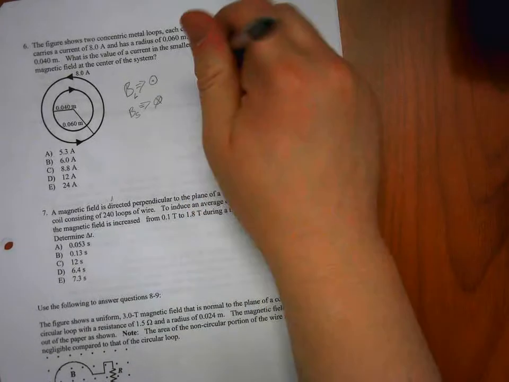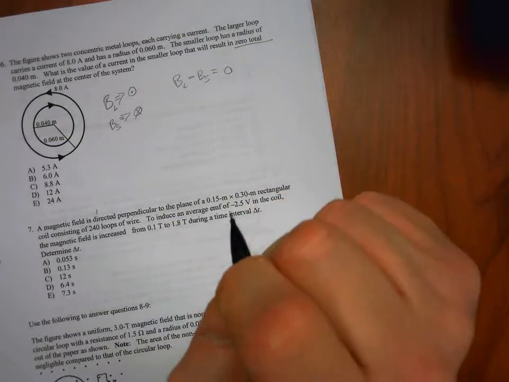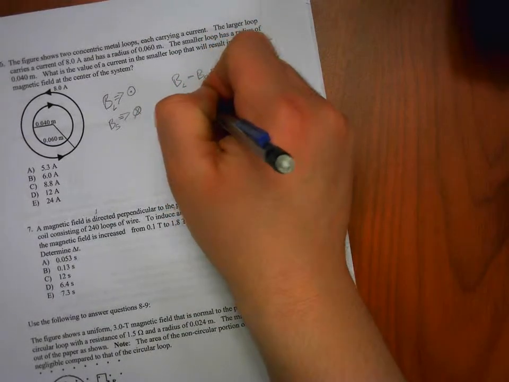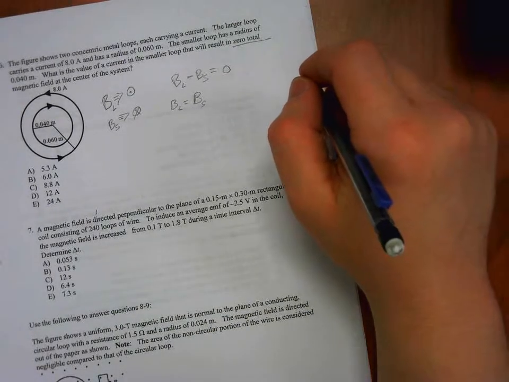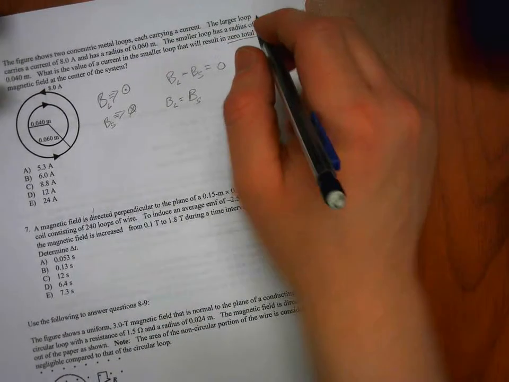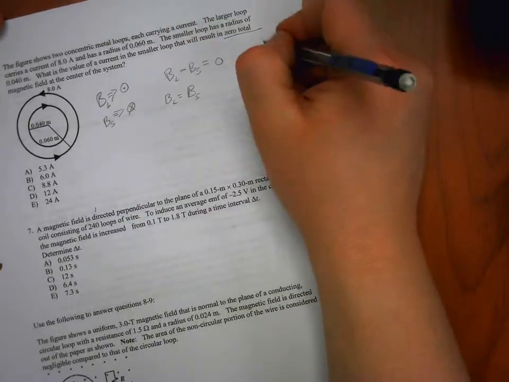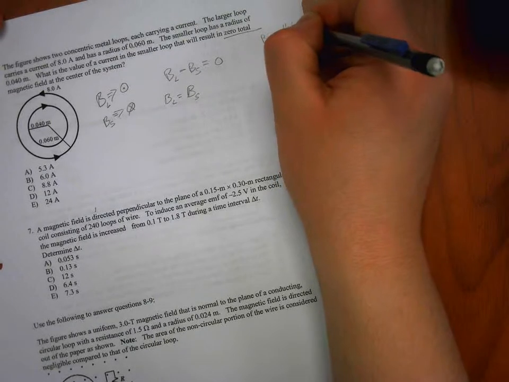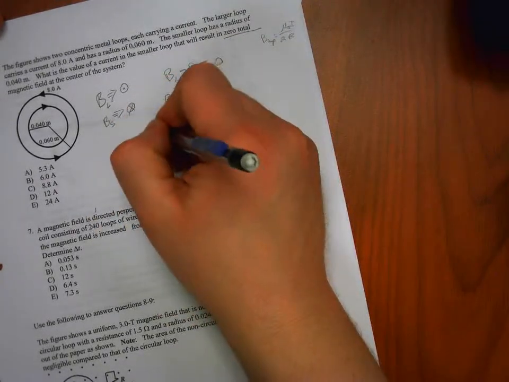And we know that the smaller one is going to be in the opposite direction, so we could put a negative sign in there. We could just say the magnitude of BL equals the magnitude of BS. And we also further know that the magnetic field due to a loop is equal to mu naught I over 2R. So I'll just put all this information in.